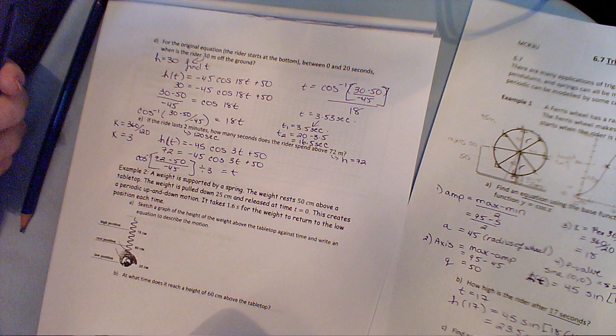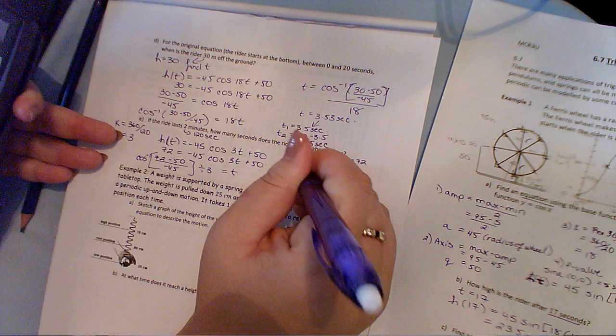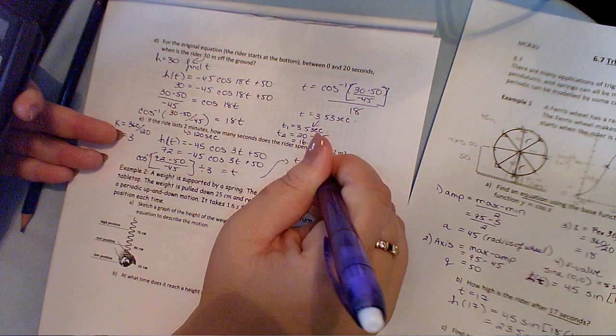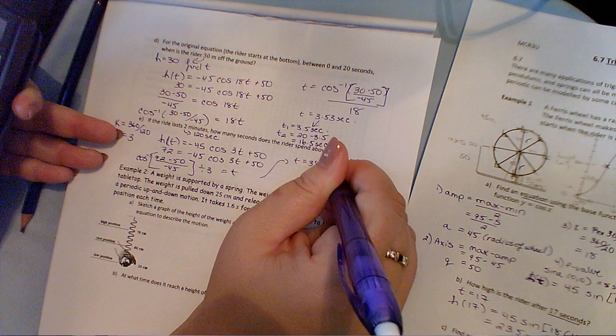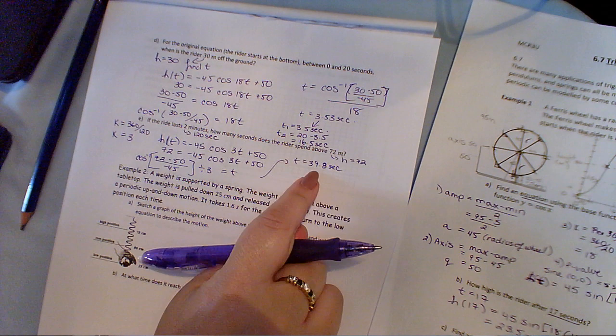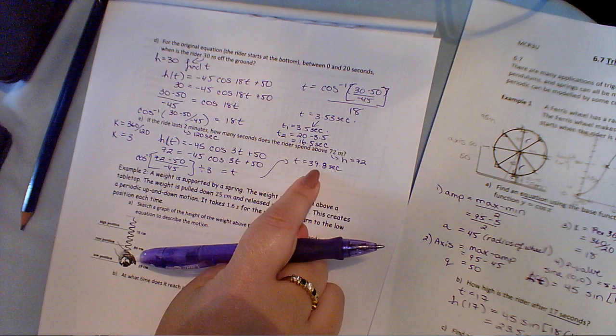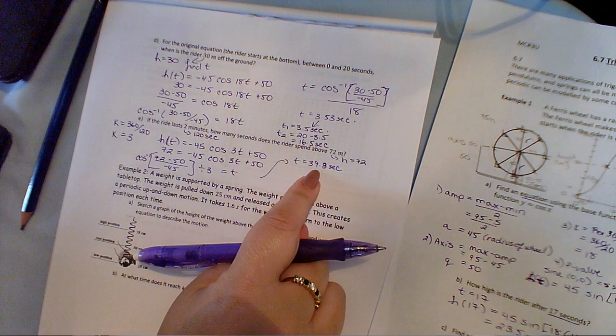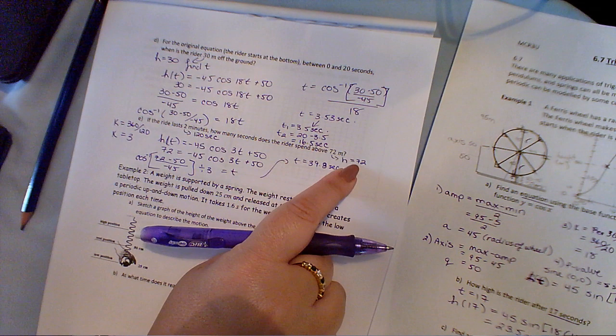And I get approximately 39.8. So that means that I hit this height of 72 at 39.8 seconds. So 39.8 seconds after I get on the ride, I'm at 72 meters high.